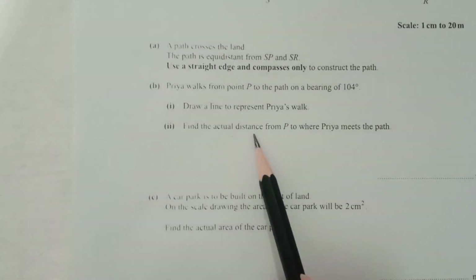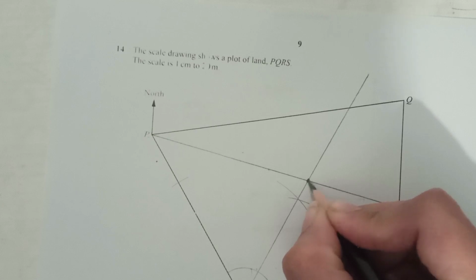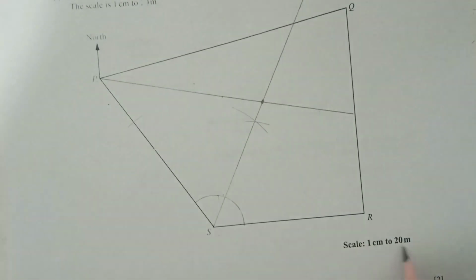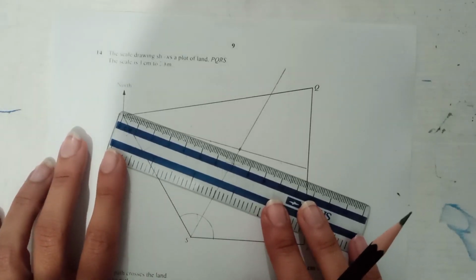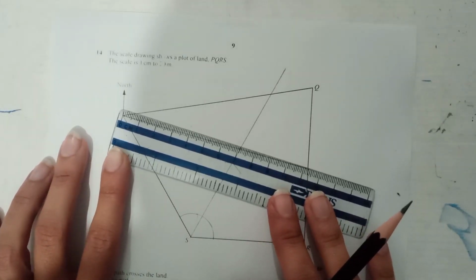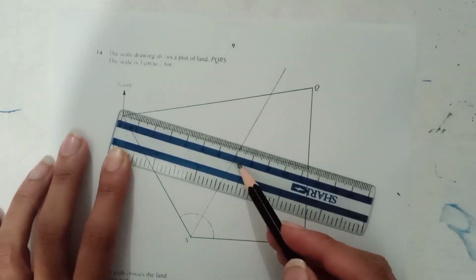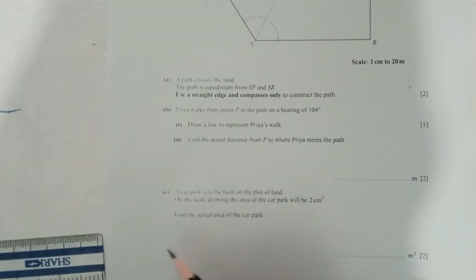Find the actual distance from P to where Priya meets the path. Priya meets the path at that point. We have to find the actual distance. The scale is given to us. Now we have to find the distance, and that is 7.1 according to my scale.